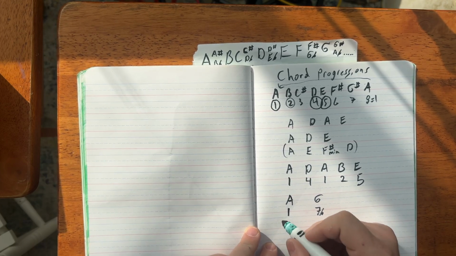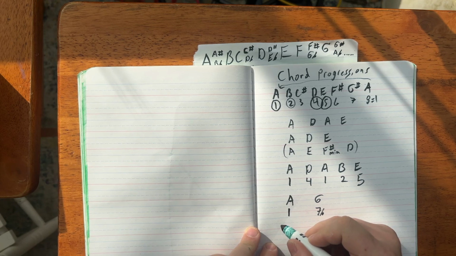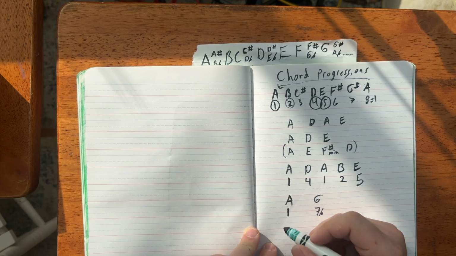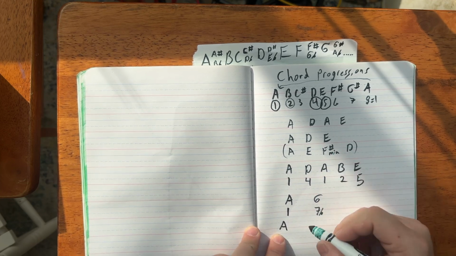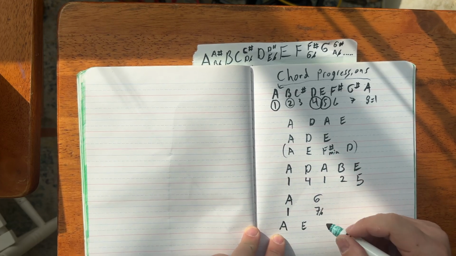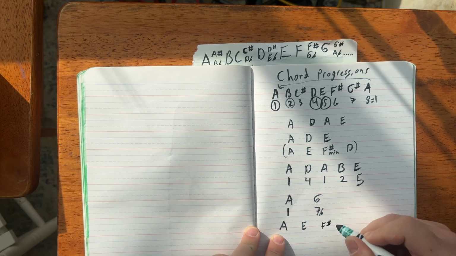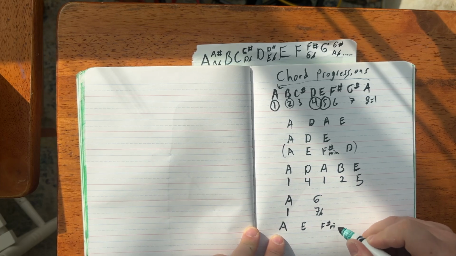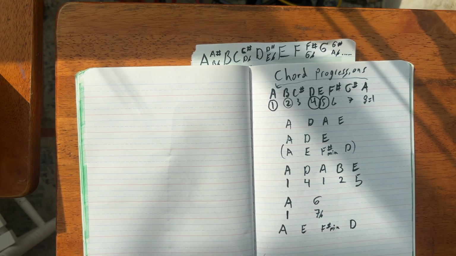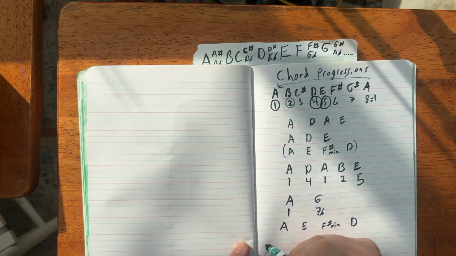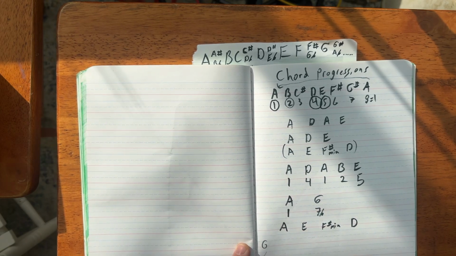And so they did it out of the key of A. You're in the key of A, and so you know you're using an A, an E, and you'll be going to F sharp minor and D. But then let's say a singer comes in and says, wait, I want to sing this out of the key of G.